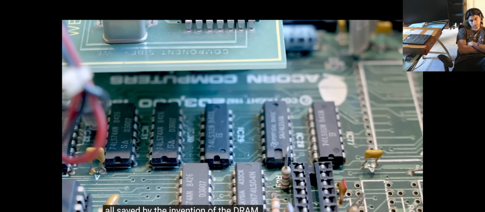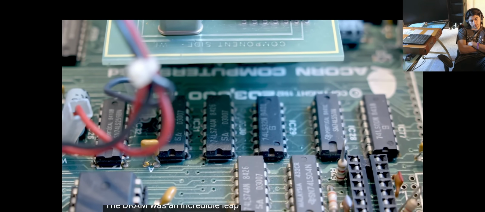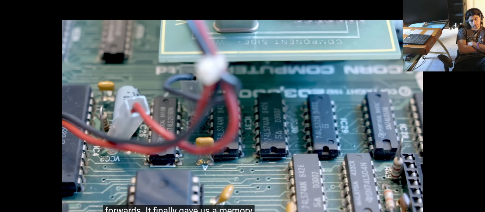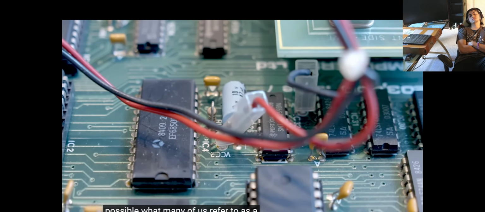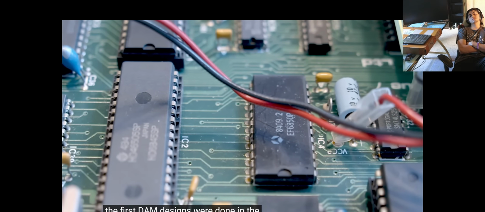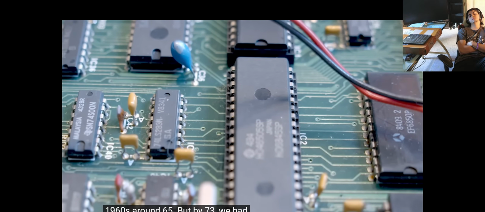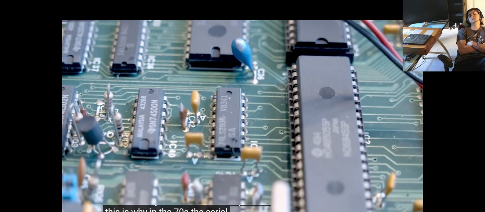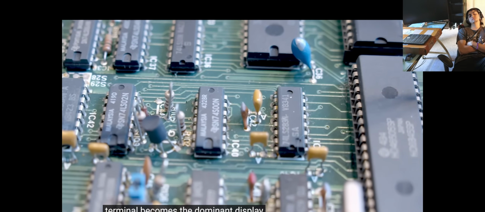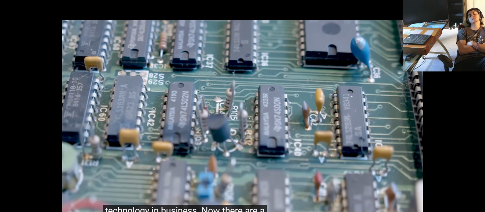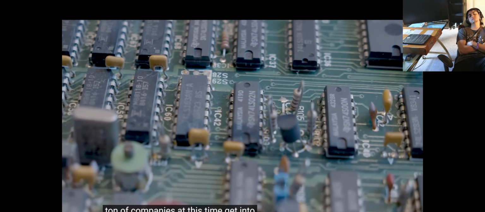The DRAM was an incredible leap forward. It finally gave us a memory technology that was small, compact, and relatively affordable, and finally made possible what many of us refer to as a dumb terminal or a serial terminal. Now, the first DRAM designs were done in the 1960s, around 65, but by 73 we had commercially available DRAM chips. And this is why in the 70s the serial terminal becomes the dominant display technology in business. Now, there are a ton of companies at this time that get into the terminal game, but the two companies that really set the standard for these things were the two biggest computer companies of the time, IBM and DEC.